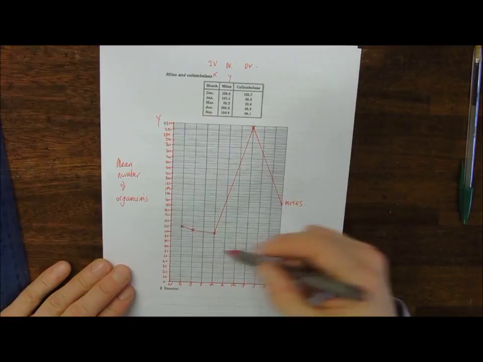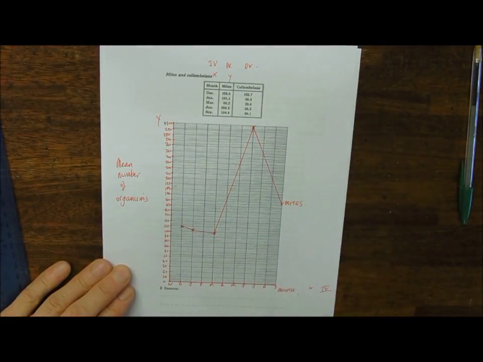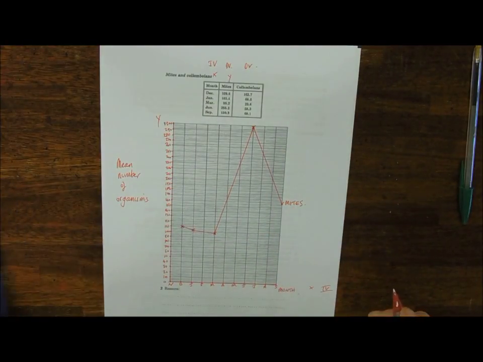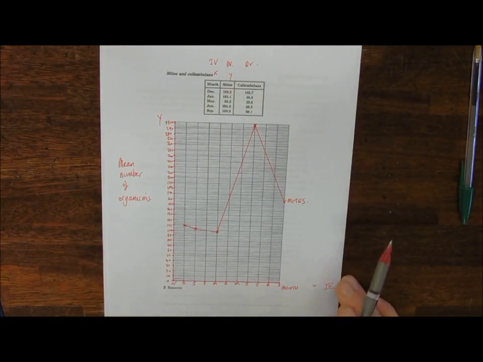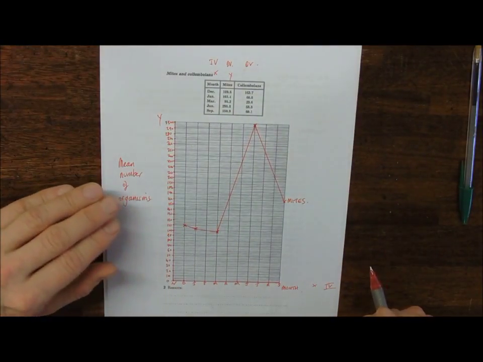You draw it in pencil, then if you make mistakes, you can rub them out. And the best thing to do is just to draw the line and then clearly label it. Sometimes it gets a bit complicated if you draw dotted lines and thick lines and things like that. So just draw the line and label it. Again, the origin is there, but we're not going to put a point down to origin because we haven't got any data to support that. And let's do the collembolans.